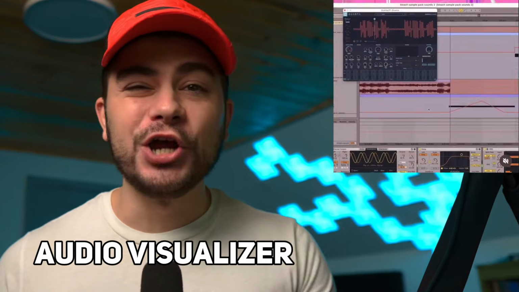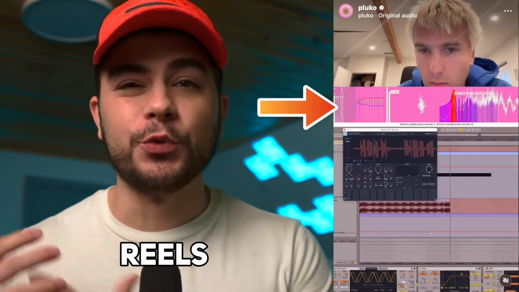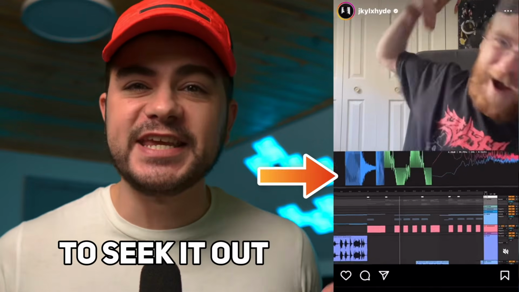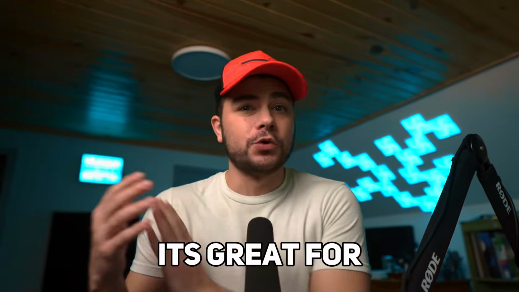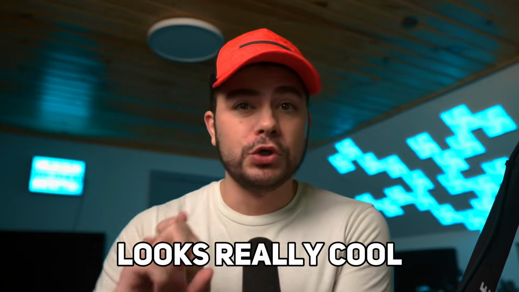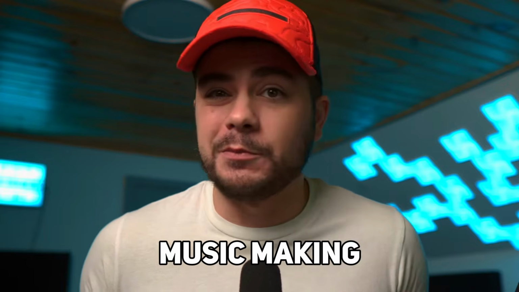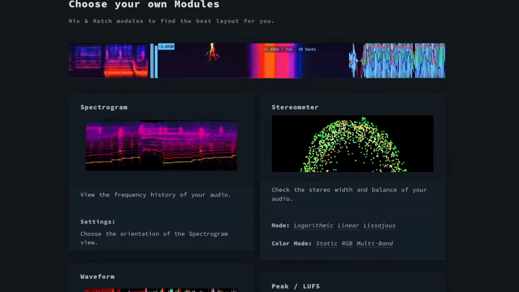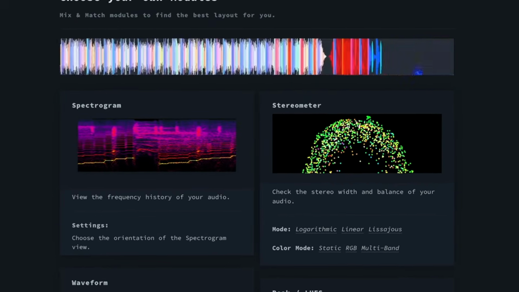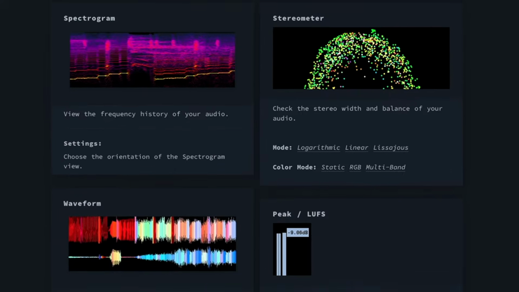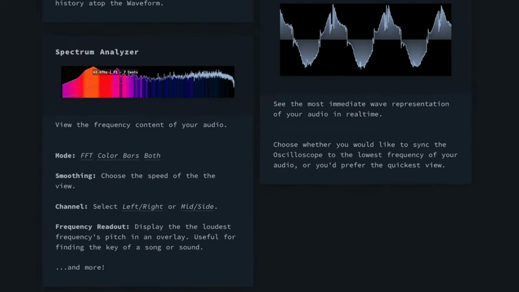I've been seeing this audio visualizer in Instagram Reels lately, so I decided to seek it out myself because it's great for content, but it also looks really cool and it could make music making even more fun. This is Minimeters, and it allows you to create a dashboard of sorts of different audio visualizing meters.